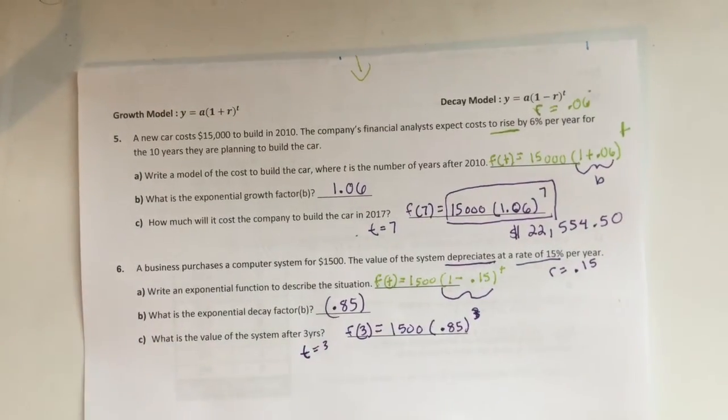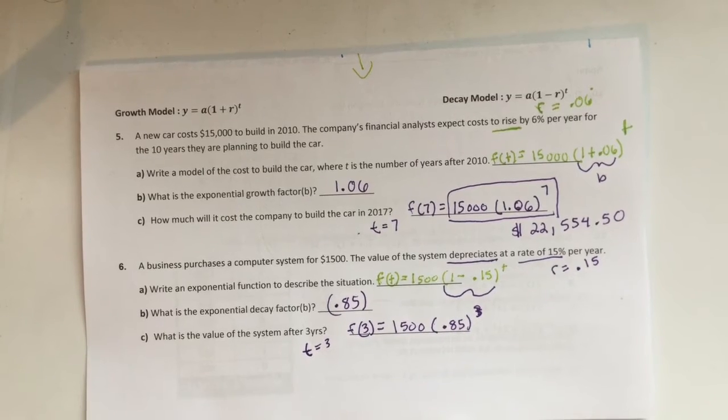My apologies. So 1,500 times 0.85 to the, what we said, 3, right?